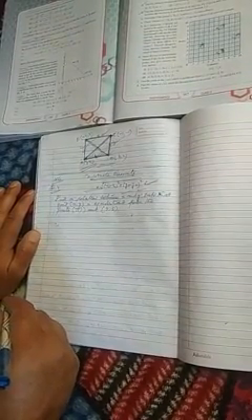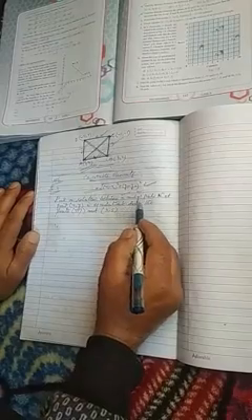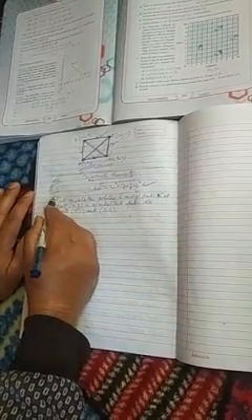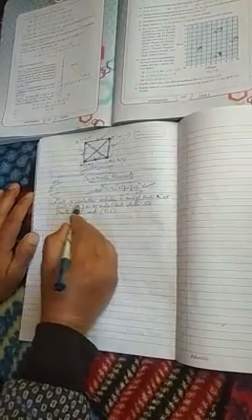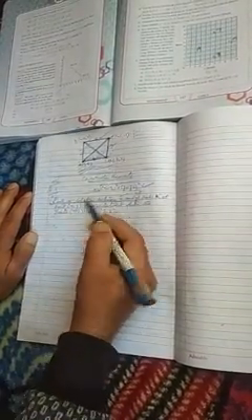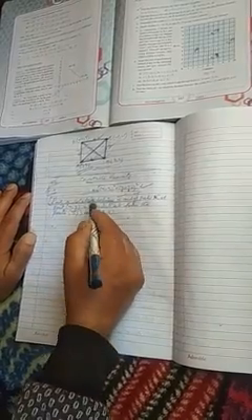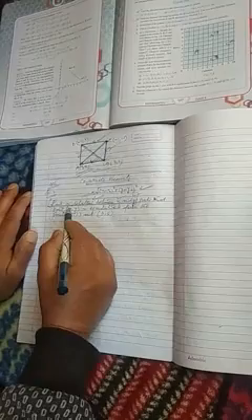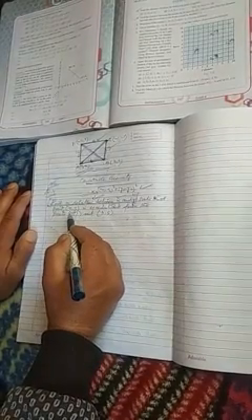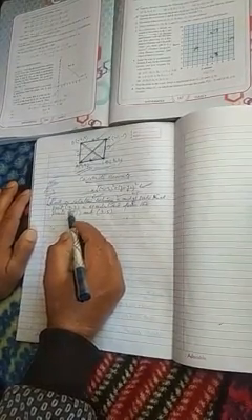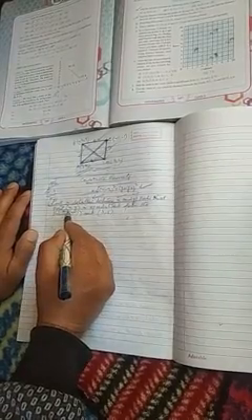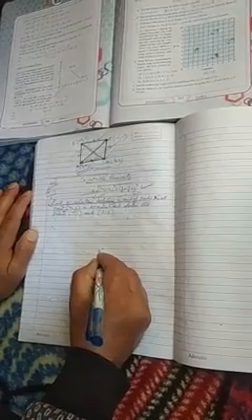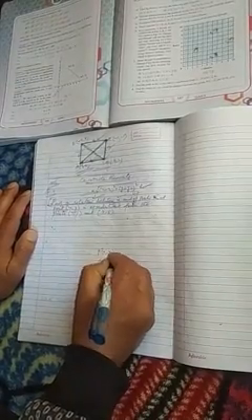So we have to find a relation between x and y such that the point (x, y) is equidistant from the points (7, 1) and (3, 5). Let us take the given point P with coordinates x, y.